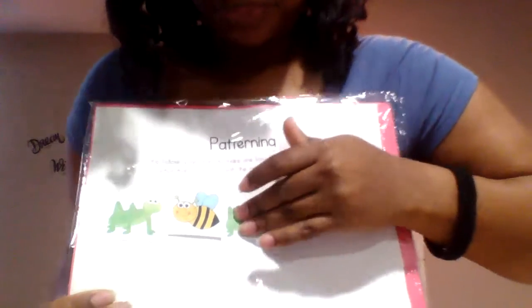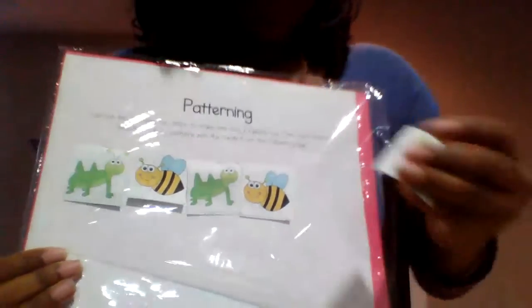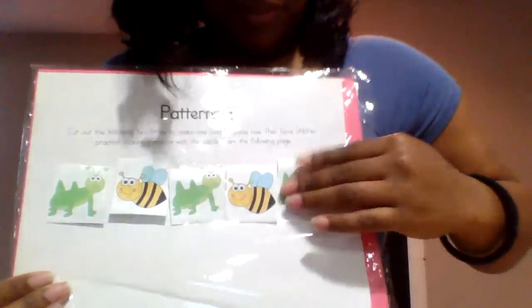Okay, so I have grasshopper, bumblebee, and then the next thing would go grasshopper. And then after grasshopper, I'd have a bumblebee. And then after bumblebee, I'd have a grasshopper. And that's how we start doing patterns.